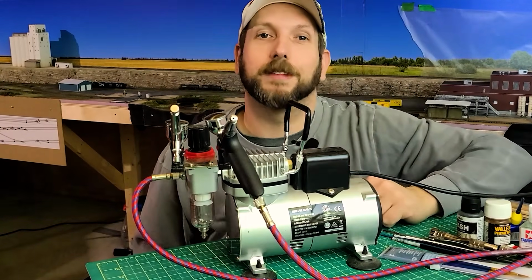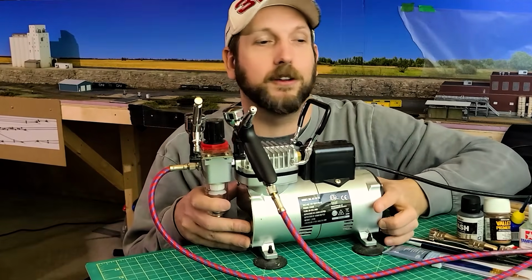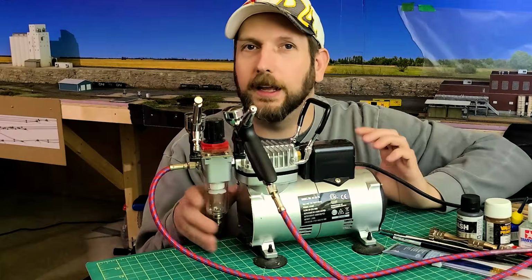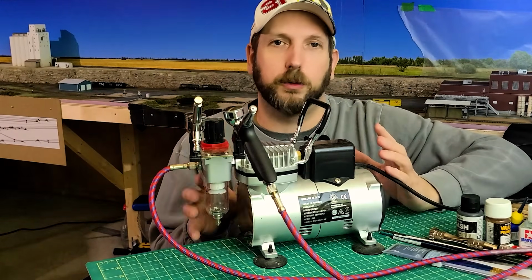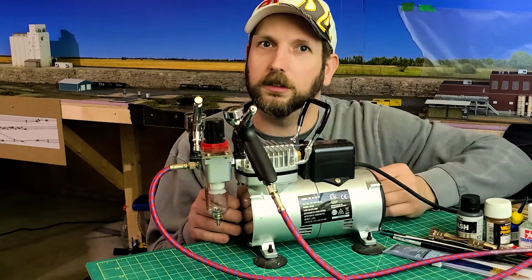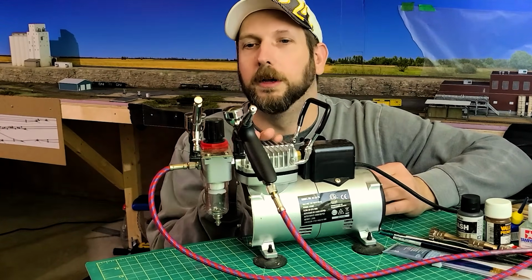an airbrush. Is this required? No, it is not. But I have to say I recommend them, because you can get a night and day difference in paint job. There's the fine spray, especially in the smaller scales. Brush strokes show up and it starts to look a little bit ugly. This gives a much more uniform paint job.